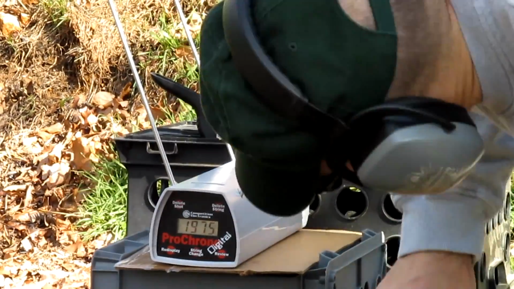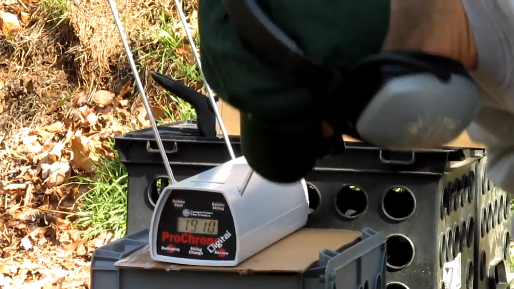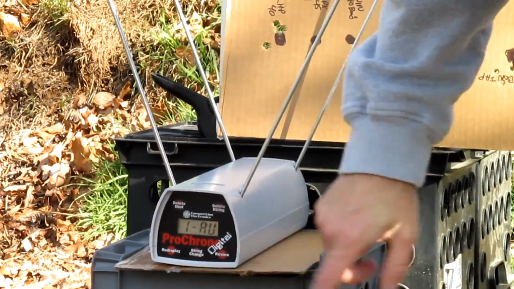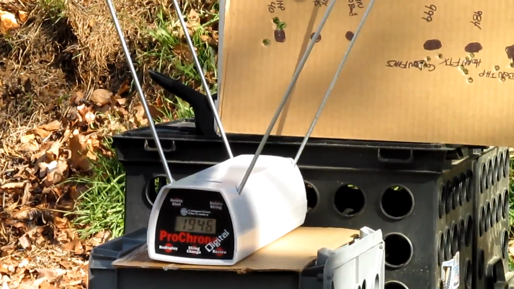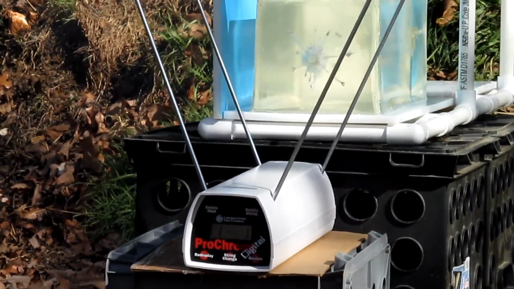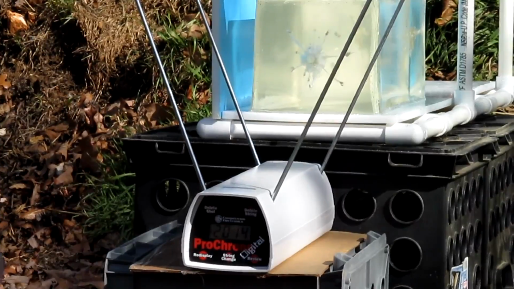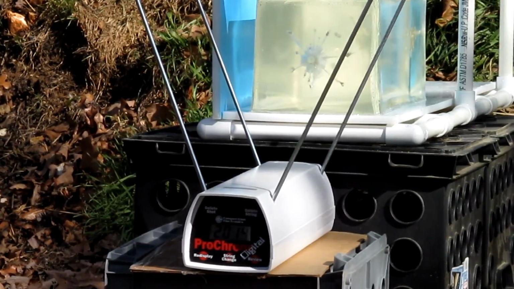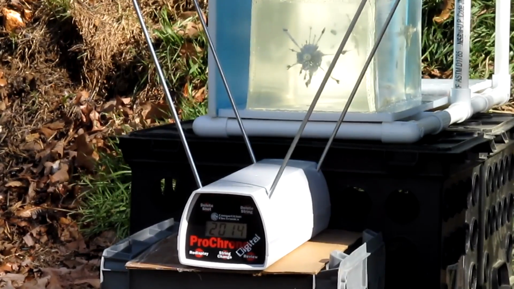High 1975, low 1910, average 1946. Holy smokes. Impact velocity 2014 feet per second. Clean catch.